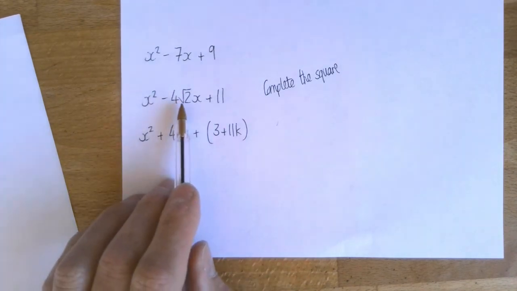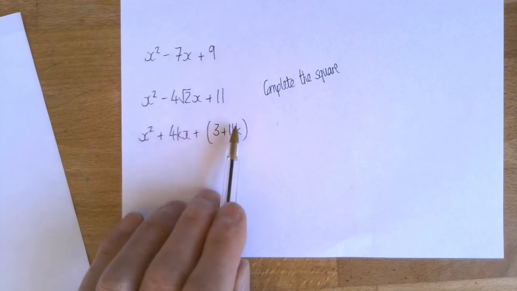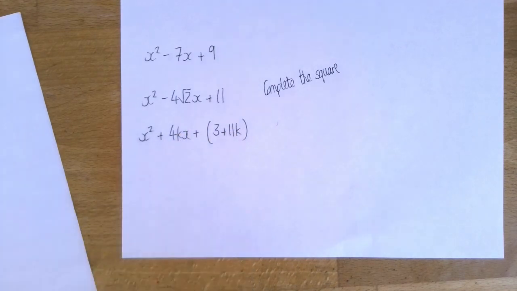And then you've got one with some surds in there, and then you've got ones with some missing values, k's, in there. And this is just a little bit of an extension for those that are feeling really confident with completing the square. I'd be interested to see how you get on with that.